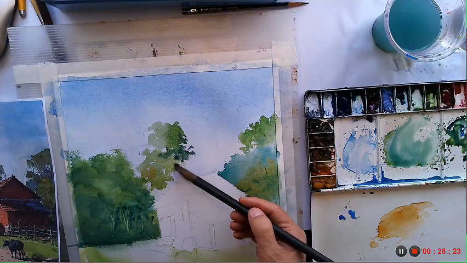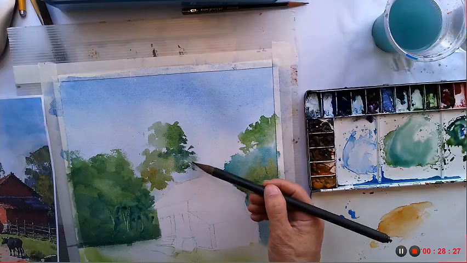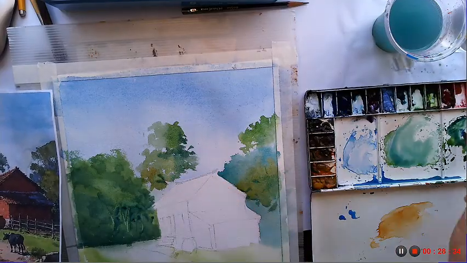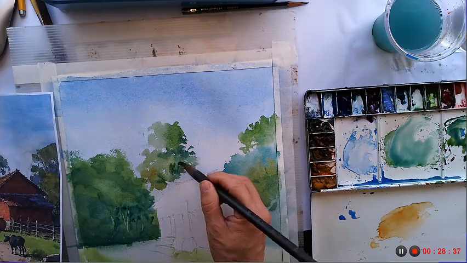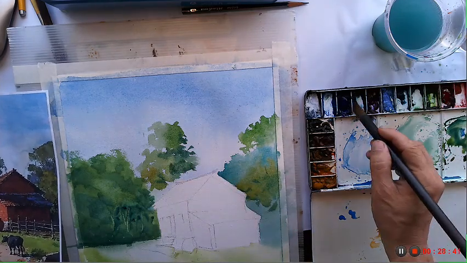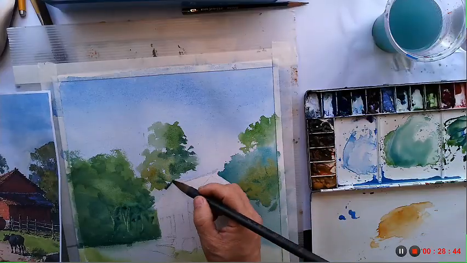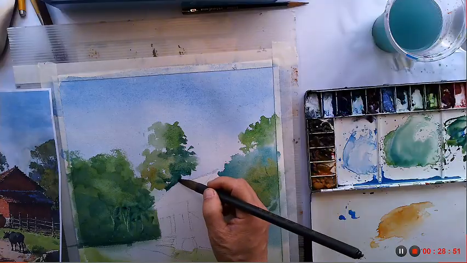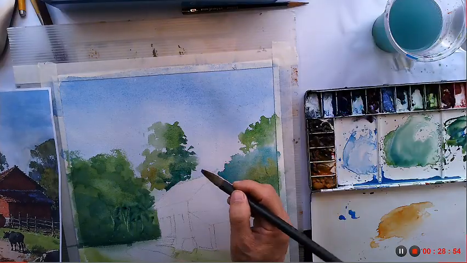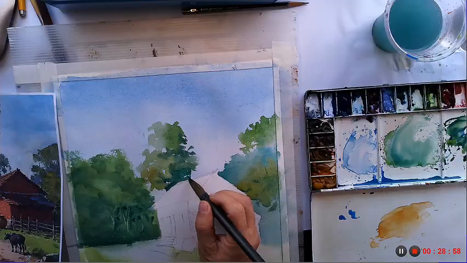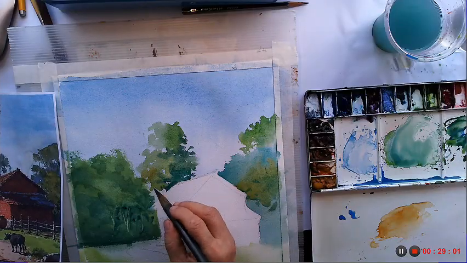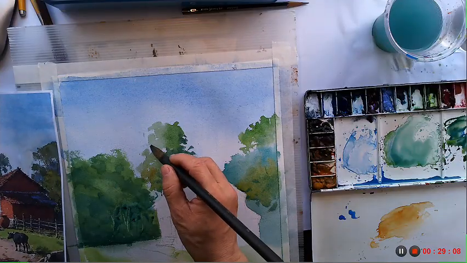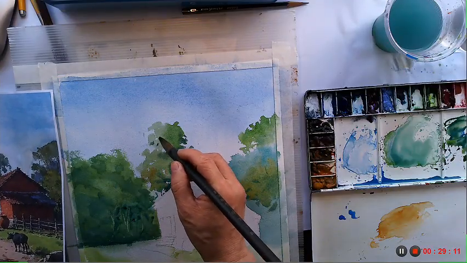So I need this side to be darker, right? And constantly leave some holes. When I want to make it darker, I put some more what? Some more Prussian blue. Oh, okay. Here, there's some occasional variation.